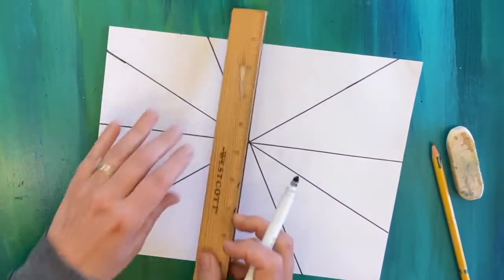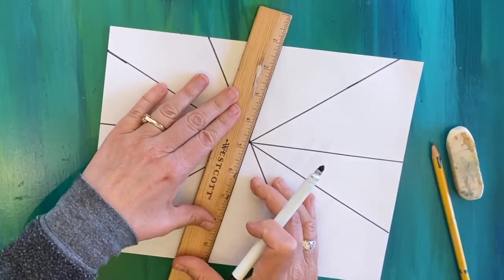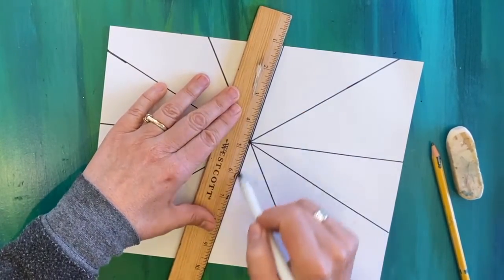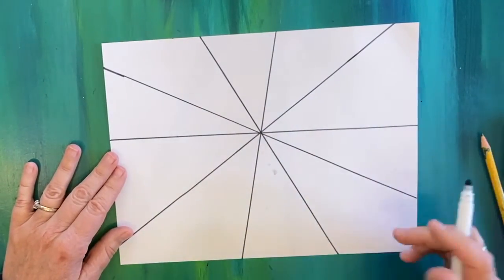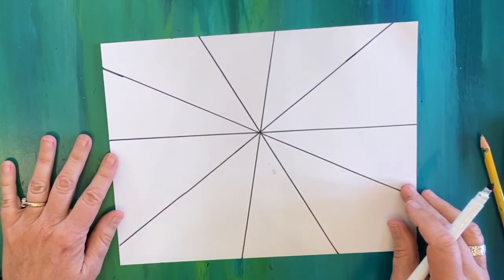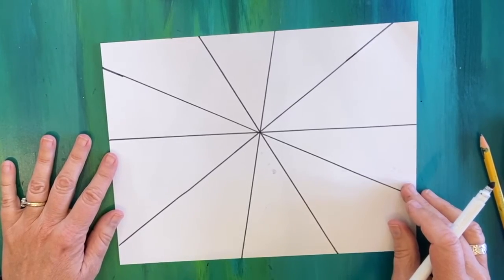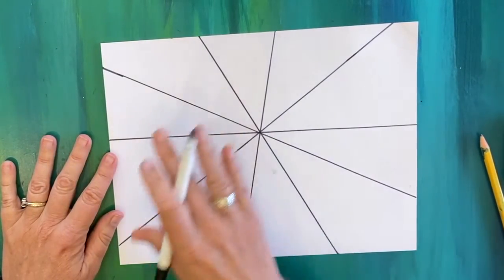And maybe I'll put one more line right here. And again, right through the middle like a spider web. Okay, and there we have it. So your paper will probably look something like this. And now we're going to give it the illusion of curve.